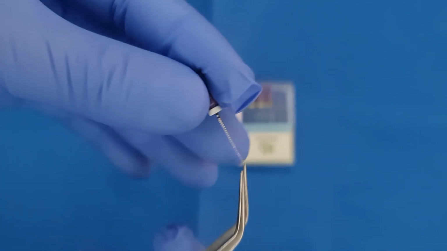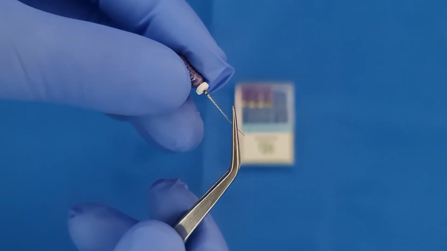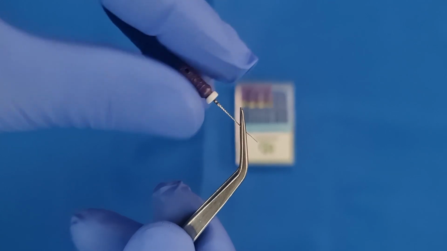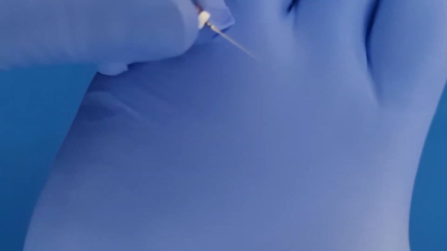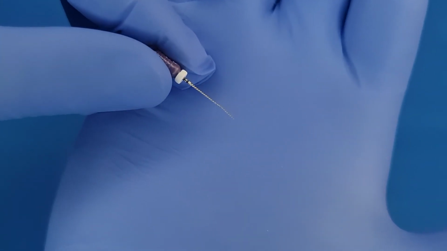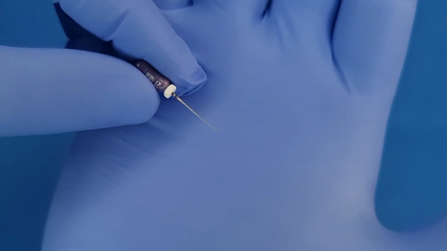I am going to take this and rotate it in a clockwise motion. You can see that it has been rotated 3 times, and there is a shiny surface indicating that it is unwound. It is very clearly evident. So if you use it further, it will definitely fracture.